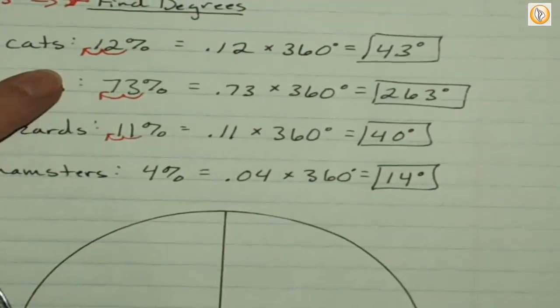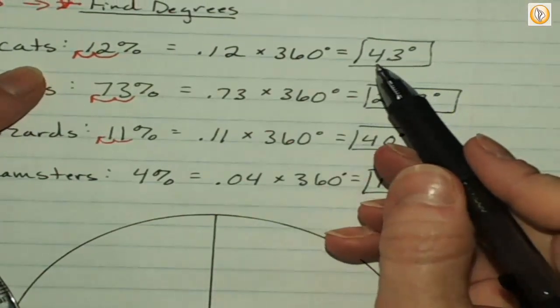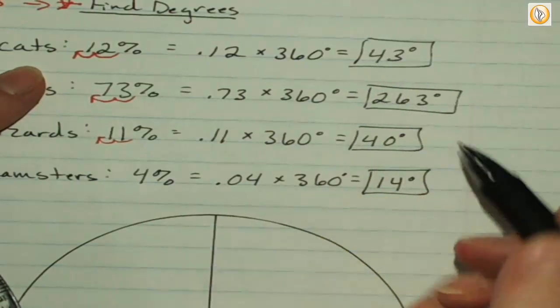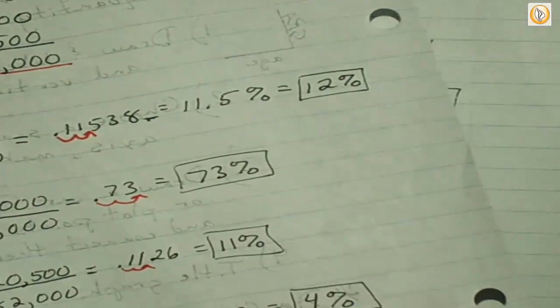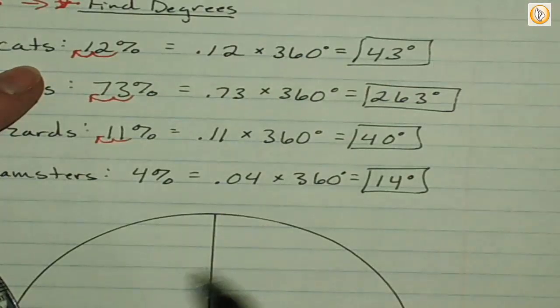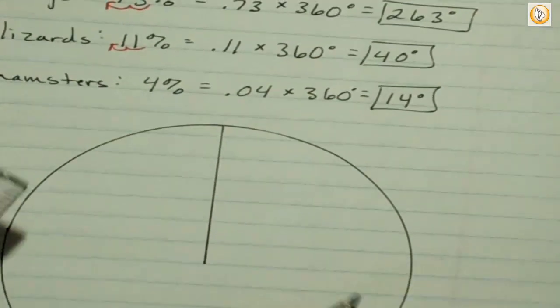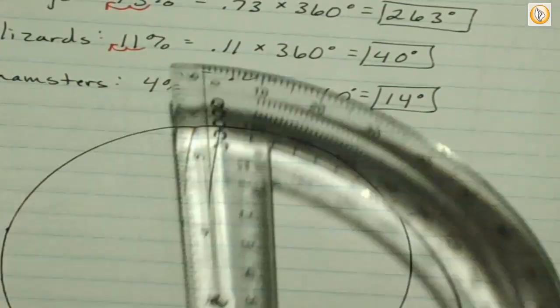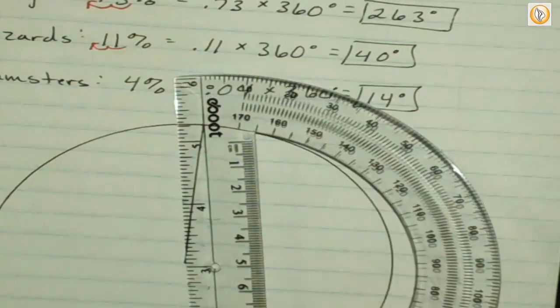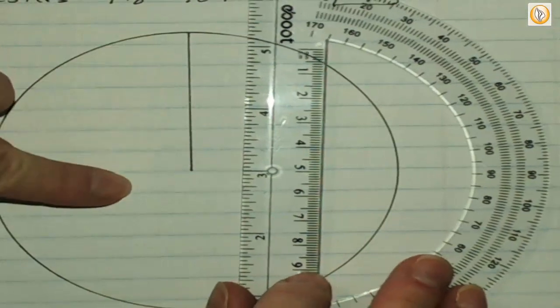Now, I'm going to look at cats. Cats is 43 degrees. These degrees, not the percentages, but these degrees determine how big the pie piece is. So this is 43. Because some of you said you haven't done this in a while, watch what I do. I had my radius.